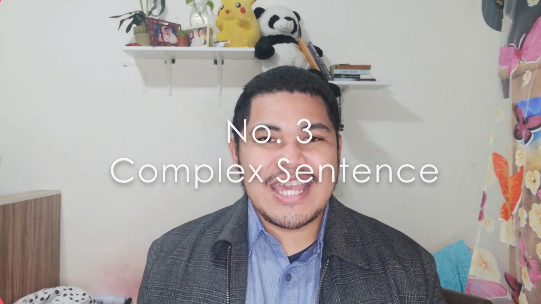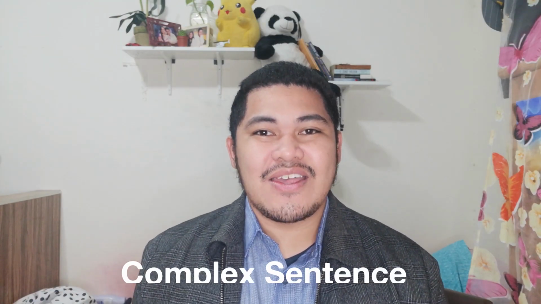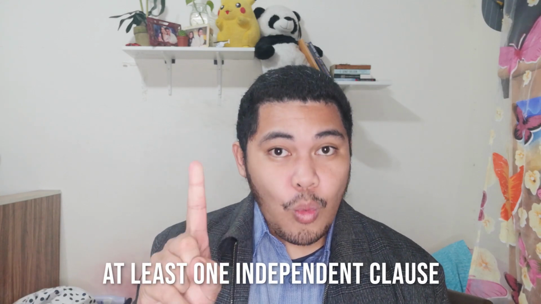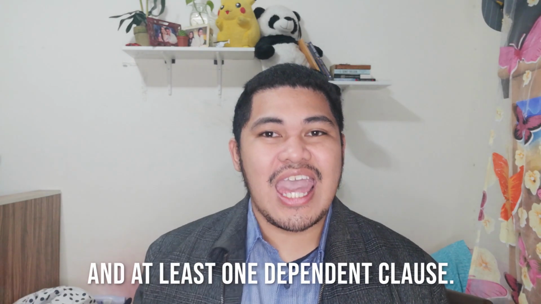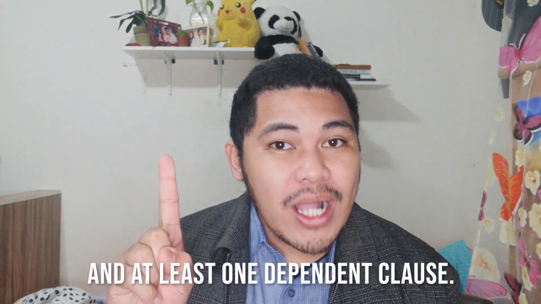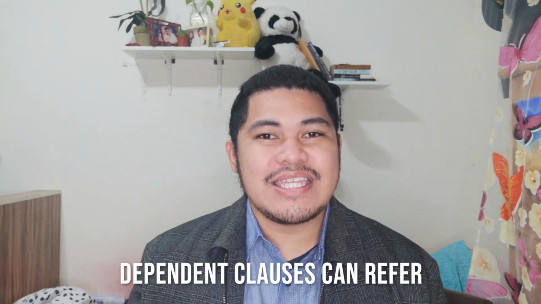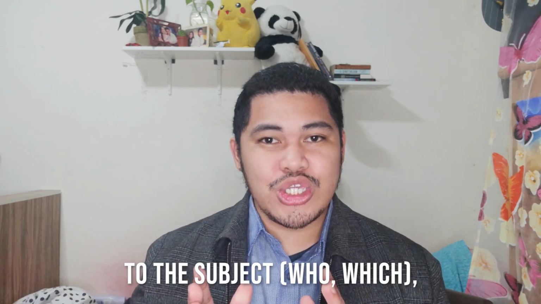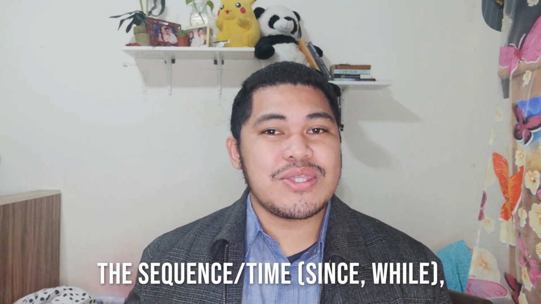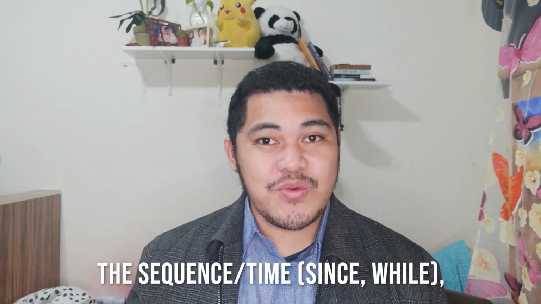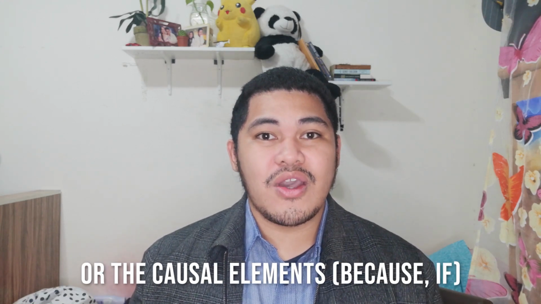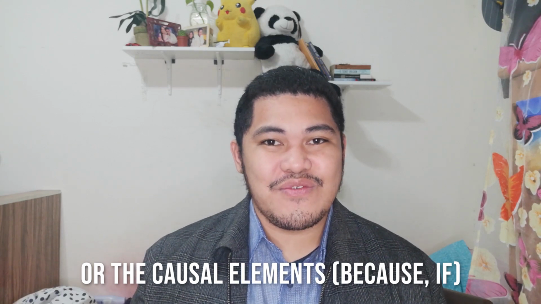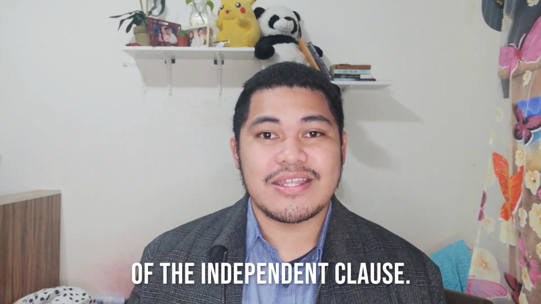Third English sentence structure is the complex sentence. A complex sentence contains at least 1 independent clause and at least 1 dependent clause. Dependent clauses can refer to the subject, who or which, or the sequence of time, we have since or while, or the causal elements, that is, because and if, of the independent clause.